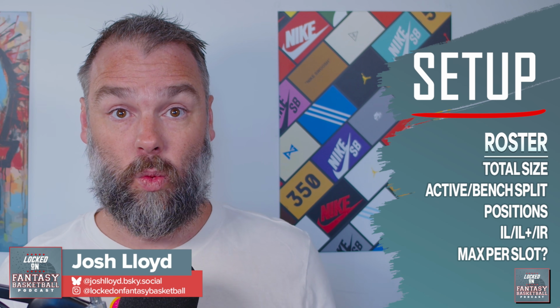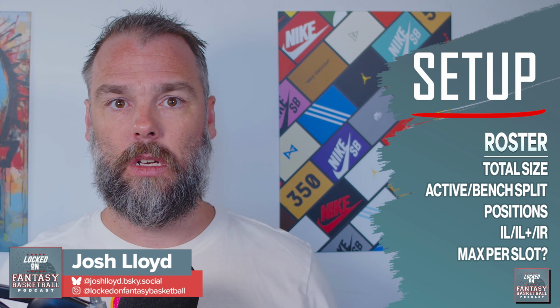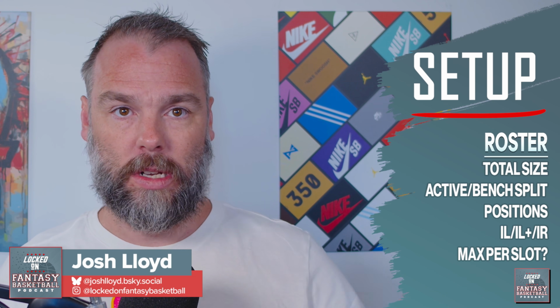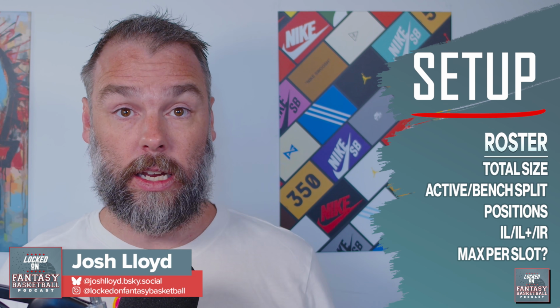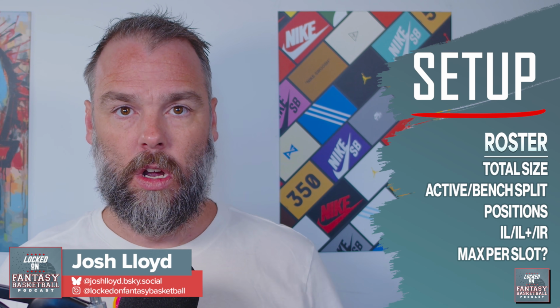1 center, 1 power forward, if you're doing that, or get rid of positions. Make them generic. Guard, forward, forward center, guard center, all utility. I know that some people push back against the idea of, if you have all utility, that means people can lean into more punts.